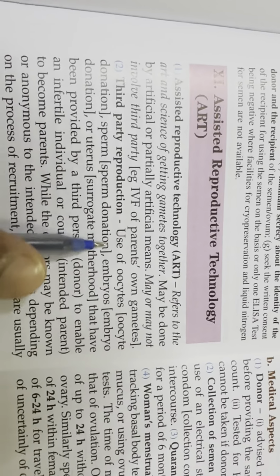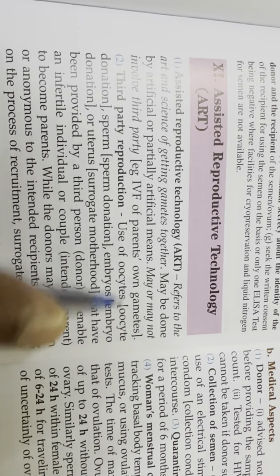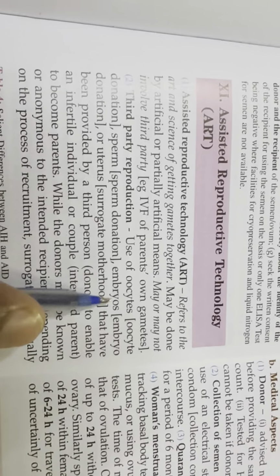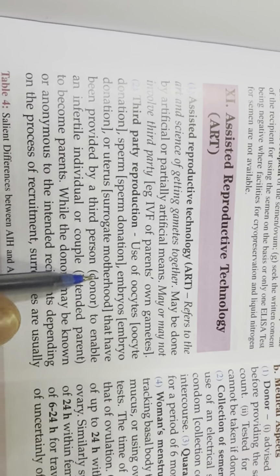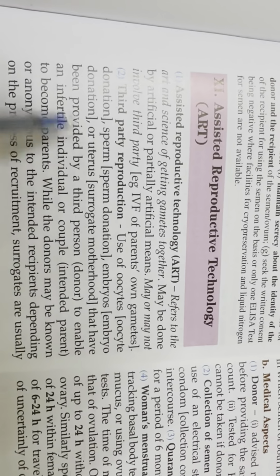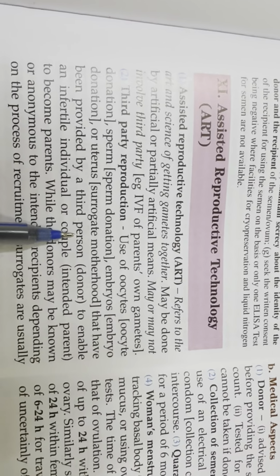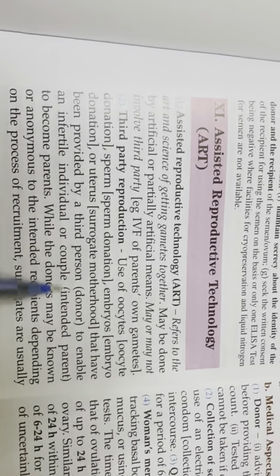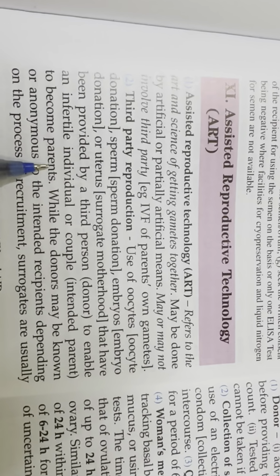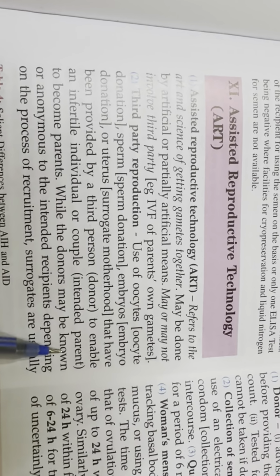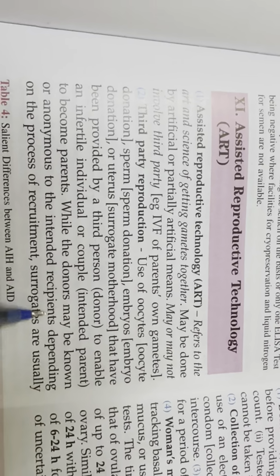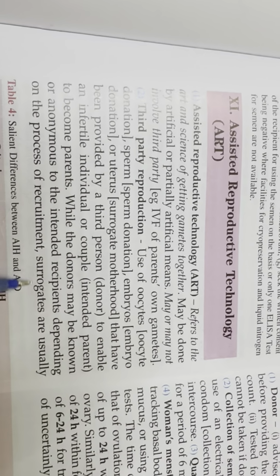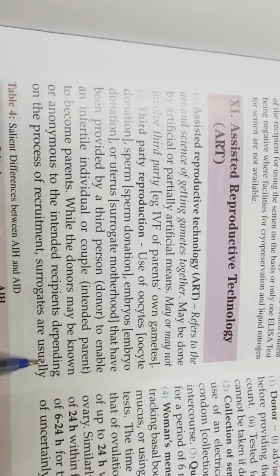Third party reproduction is the use of oocyte donation, sperm donation, embryo donation, or uterus surrogate motherhood provided by a third person to enable an infertile individual or couple, the intended parents, to become parents. The donors may be known or anonymous to the intended recipients depending upon the process of recruitment. The surrogates are usually known to the intended parents.